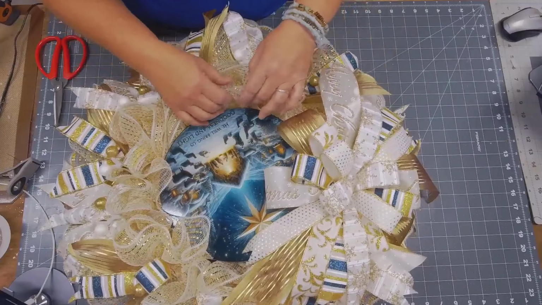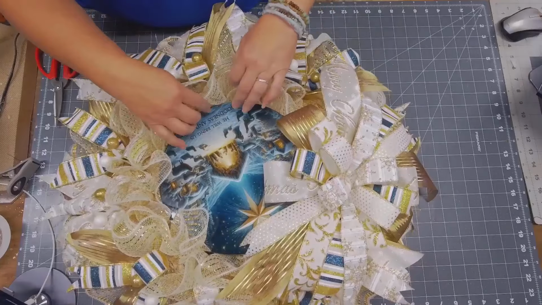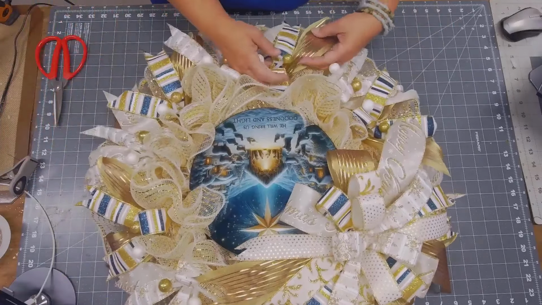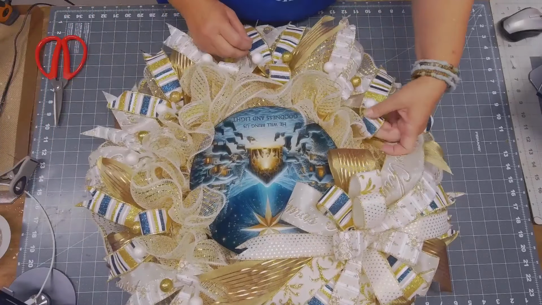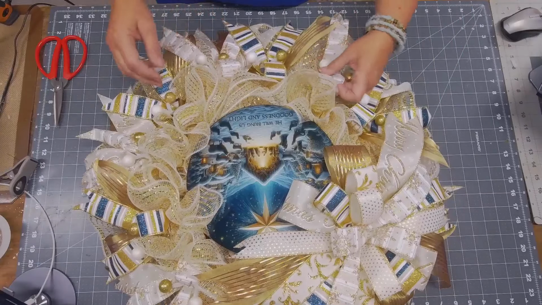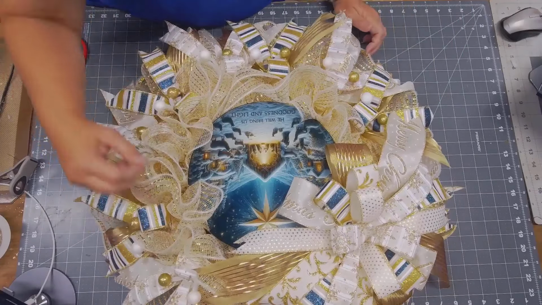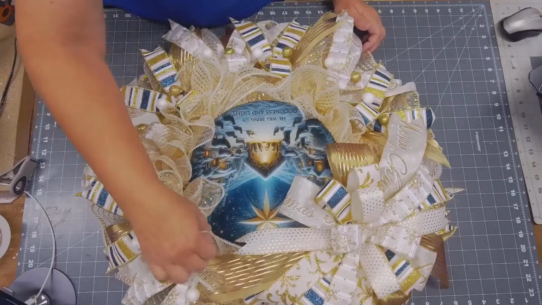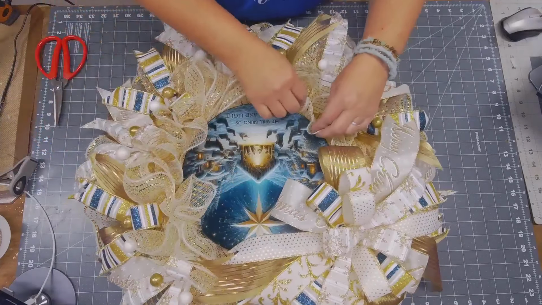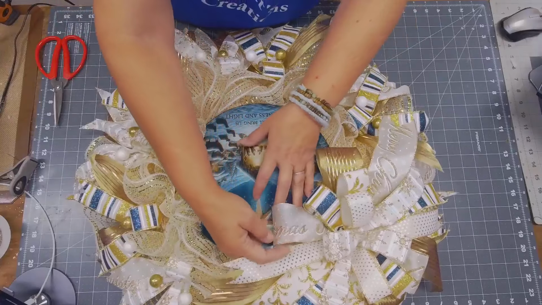And we don't want to be too busy because remember, our sign is our focus. So I want to make sure I bring these in. You know what? Can I have the gold balls back? I was like, I should have just left them. I'm going to add a couple gold balls around the outside just to break up some of this.